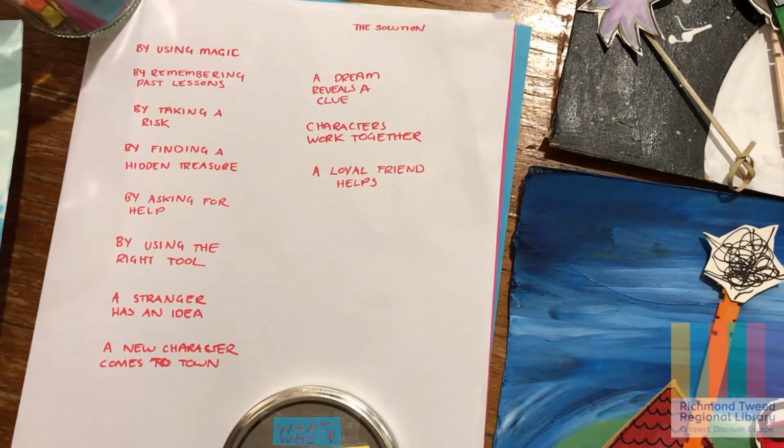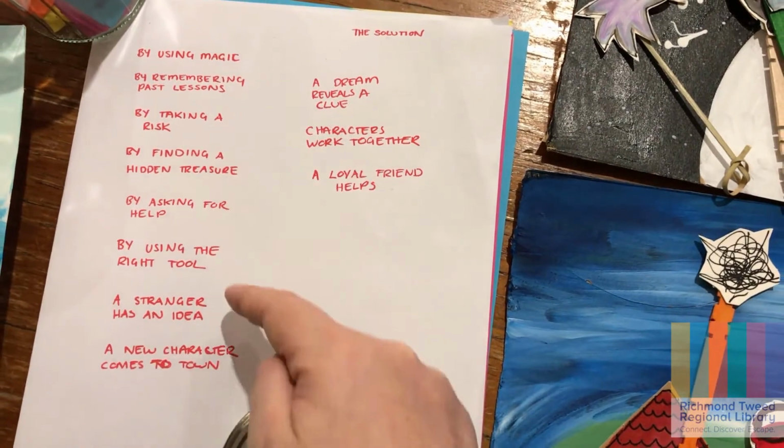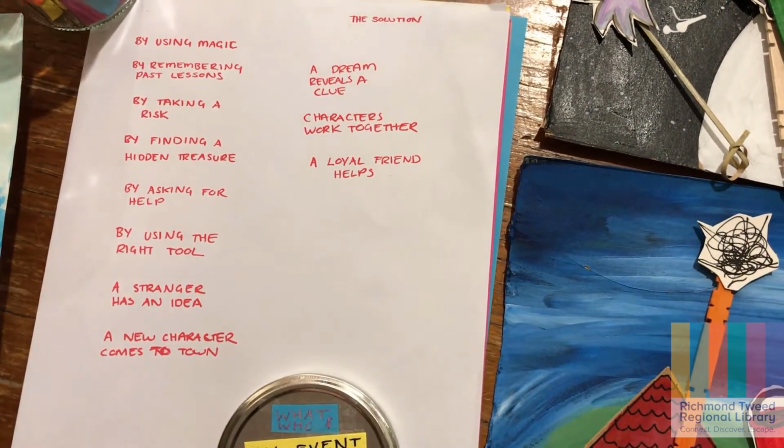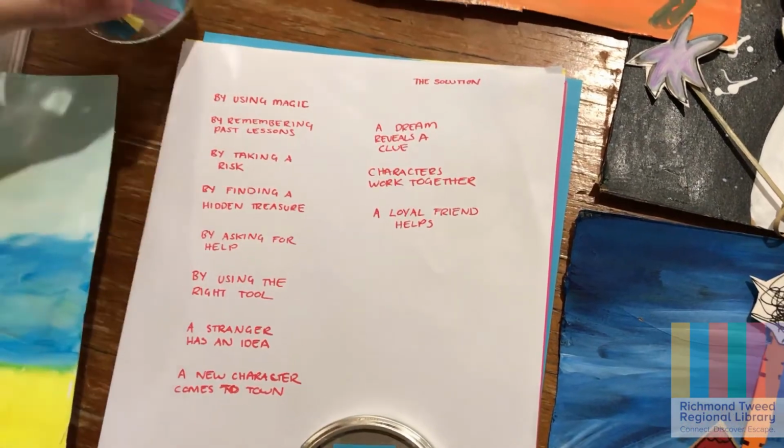How will you solve the problem? Think of some solutions and write them down. We can add the solutions to the jar.